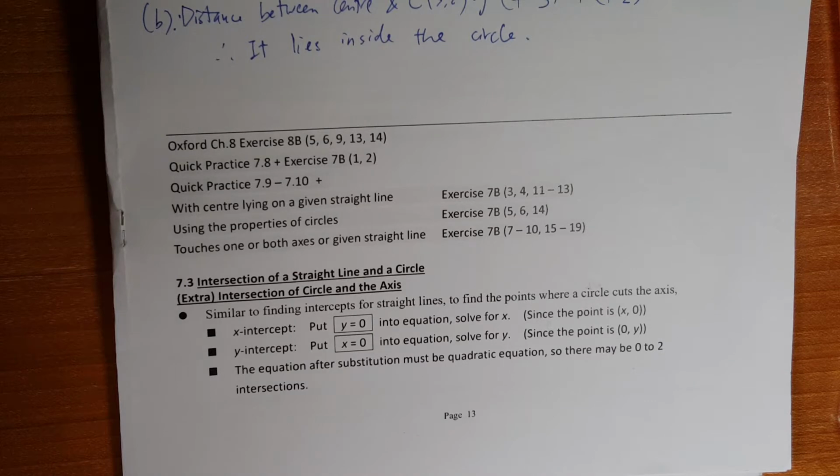If you want to see whether the circle cuts the x-axis or the y-axis, if you want to find out the intersection point, then again you should use the same skills, x-intercept and also the y-intercept.